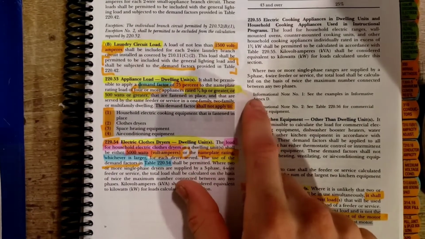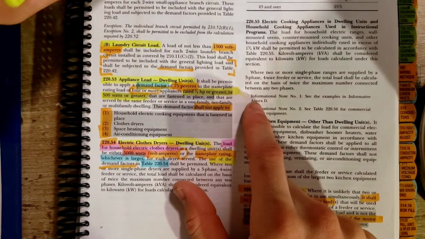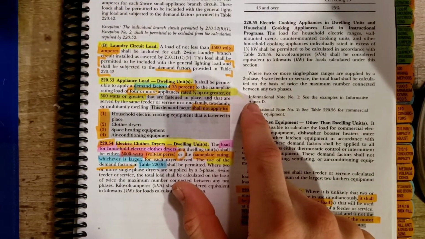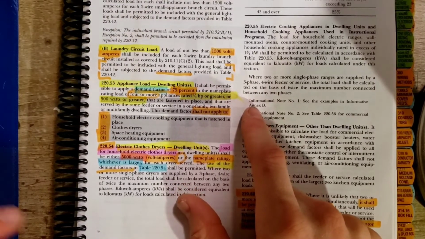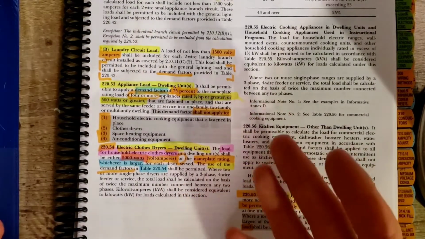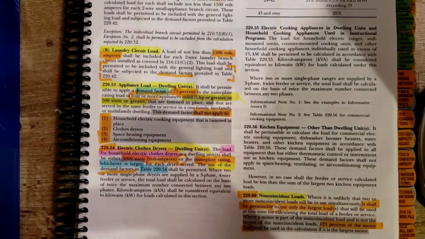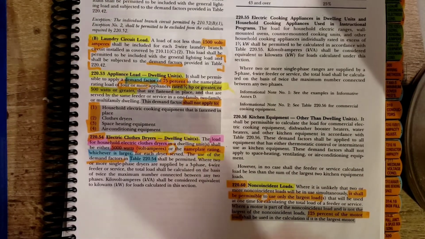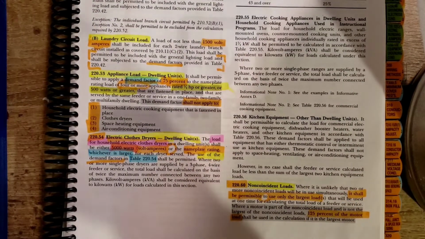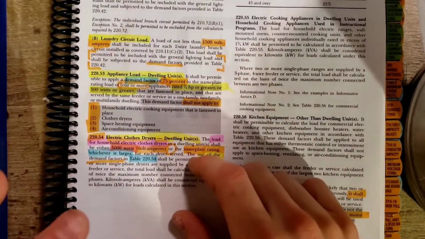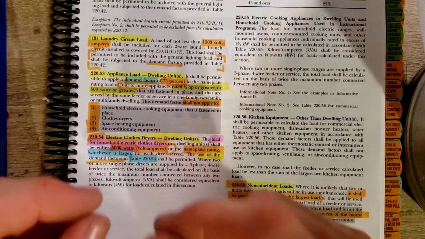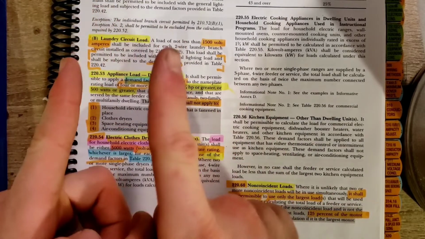And now we can look at two things. First, we can look at small appliance branch circuit load. This literally says, in each dwelling, the load shall be calculated at 1,500 volt amperes for each 2-wire small appliance branch circuit. So, in a single family dwelling, you're just gonna have 2-wire. So you just know that. It's not that you only have 2 wires in there, it's that the wire that's feeding it is a 2-wire type of wire. So it's a hot and a neutral.